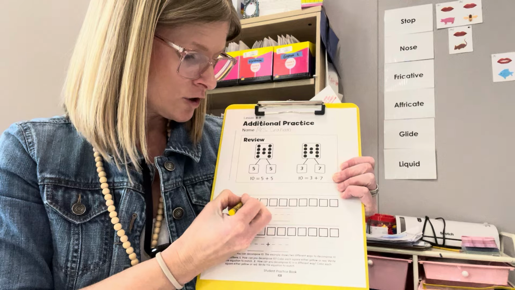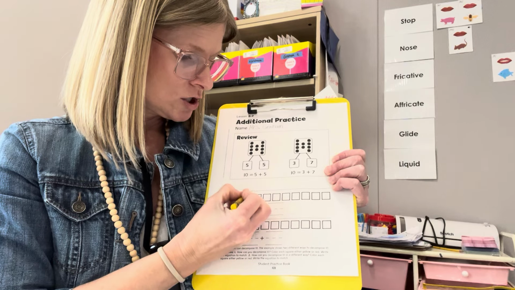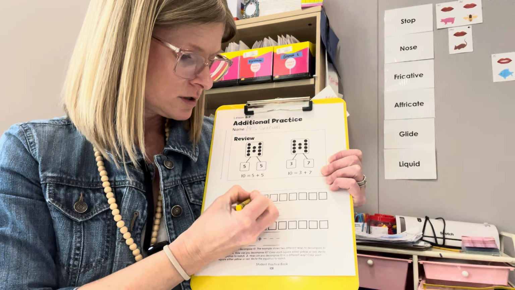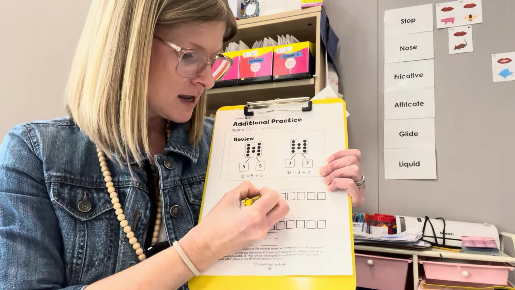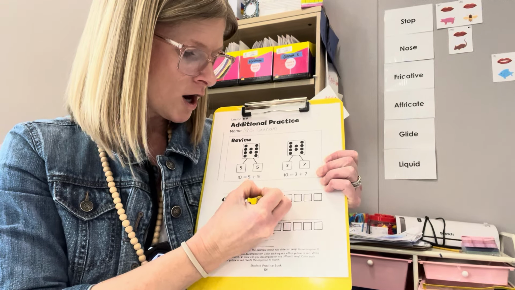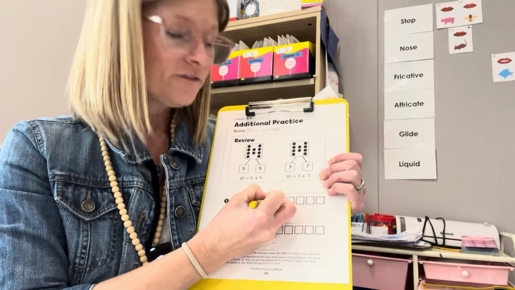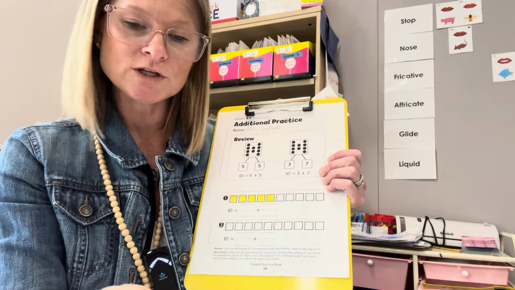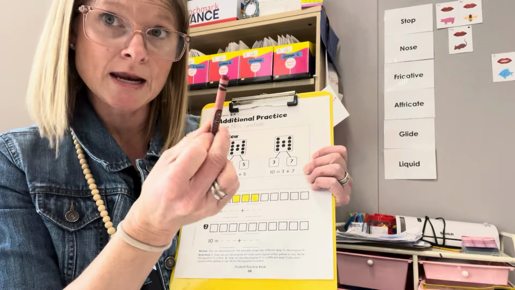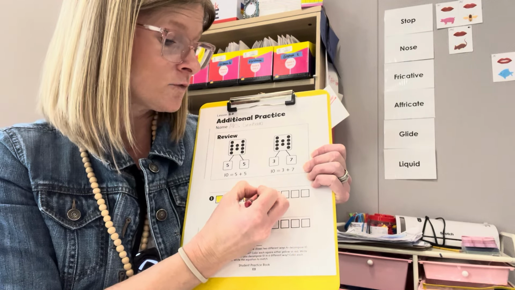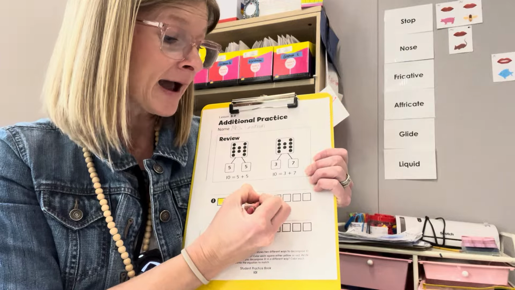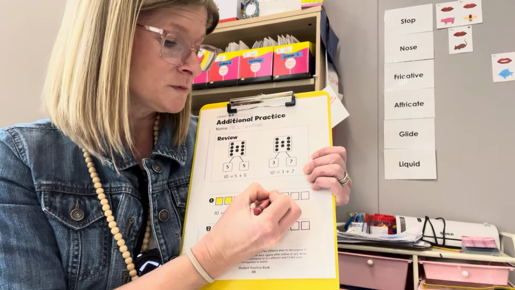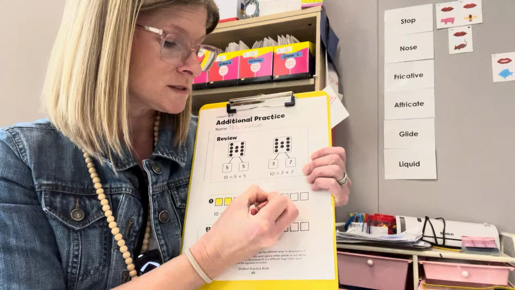So let's see here. I'm going to color 1, 2, 3, 4, 5, and then I'm going to switch to my group 2 color, which is red, and I'm going to color the rest red. I'm not going to switch back. I have to keep all my colors grouped together because we're making groups.